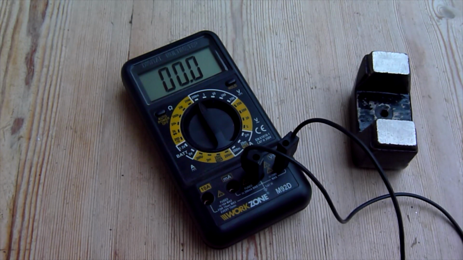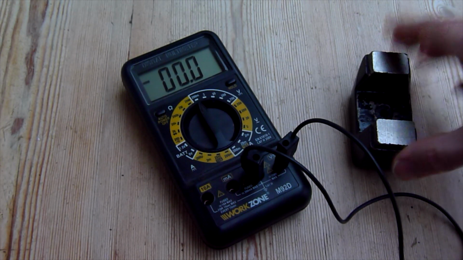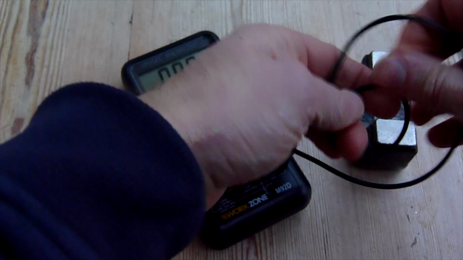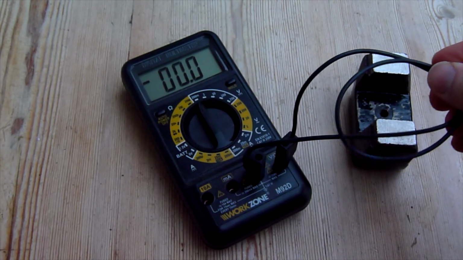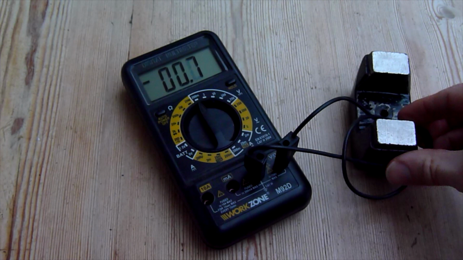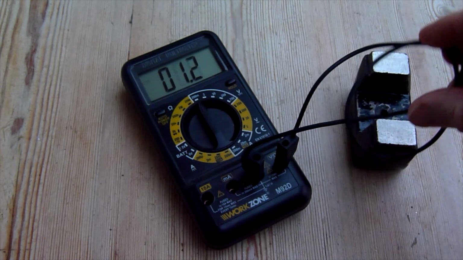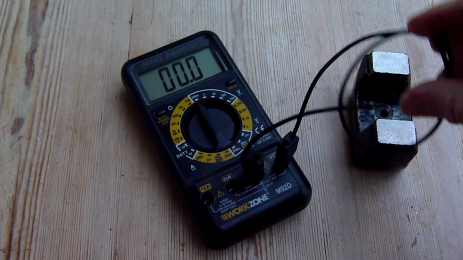I could increase the size of the potential difference by either using a stronger magnetic field, so using a stronger magnet, this is the only one I've got, or I could move the wire faster, or I could make a coil in the wire. So if I was to make a coil in the wire and pass the two ends of the coil through the magnetic field lines, then I actually get a greater induced potential difference.